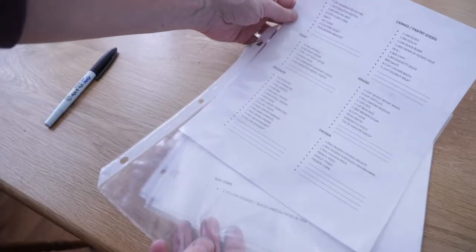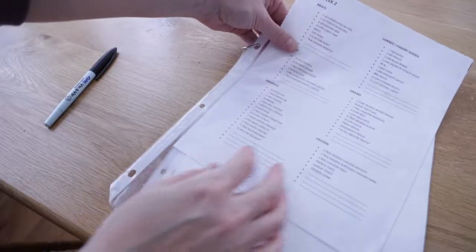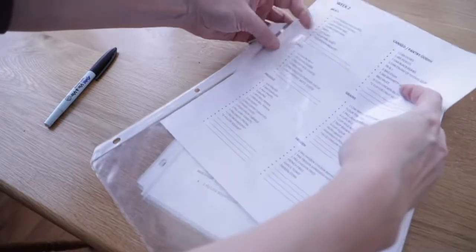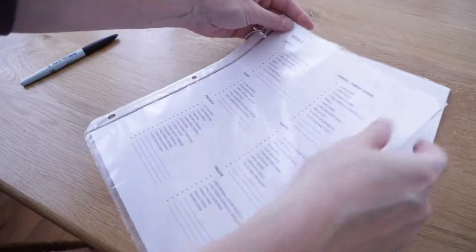It really is that simple. You don't even need to type anything up, although you can. I prefer to do that myself. But if you have nice handwriting that you can read, you can just take the sheet that has all of these different categories with the ingredients listed on it and put it in a plastic sleeve that you would use for a binder.